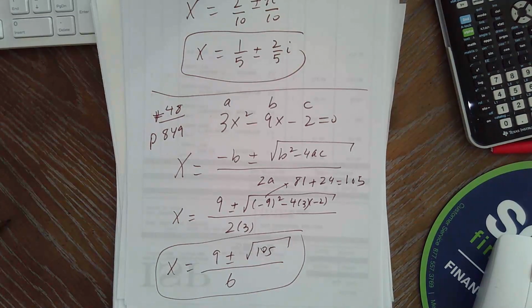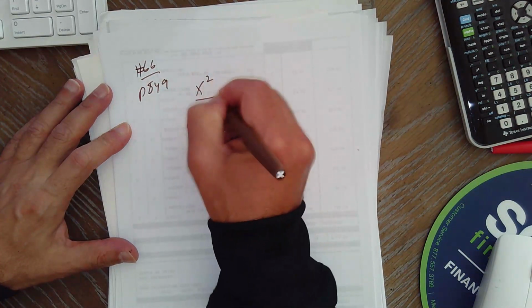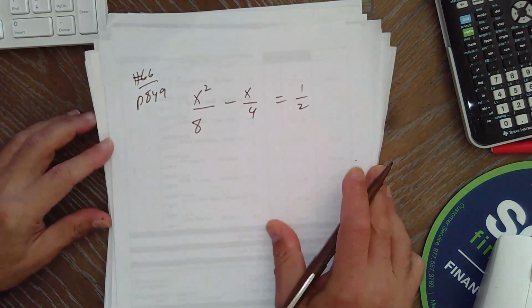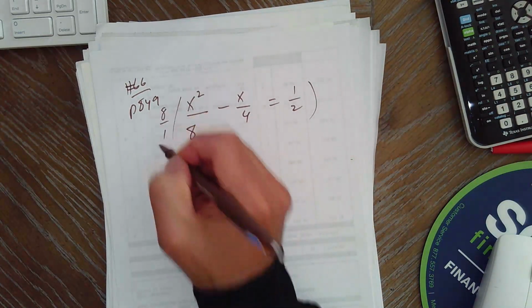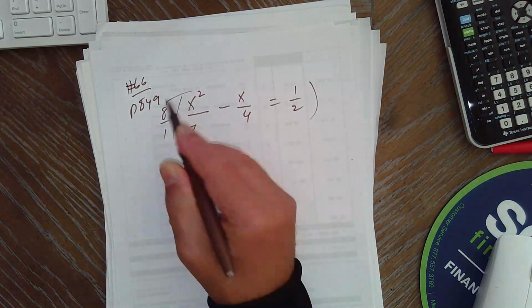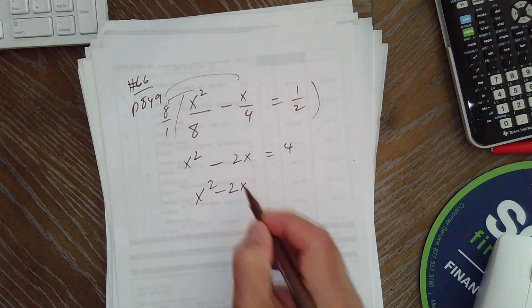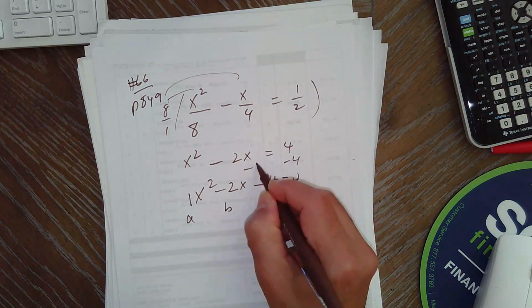Okay, so now we're going to go to number 66, page 849. x squared over 8 minus x over 4 equals 1/2. Before we do anything here, we want to get rid of the fractions. We're going to multiply everything by 8. So 8 times x squared over 8 is x squared. That's 2x, and that's 4. x squared minus 2x minus 4 equals 0. A, B, C. I subtracted the 4, just so you know.